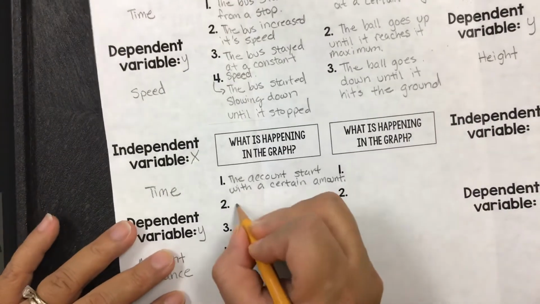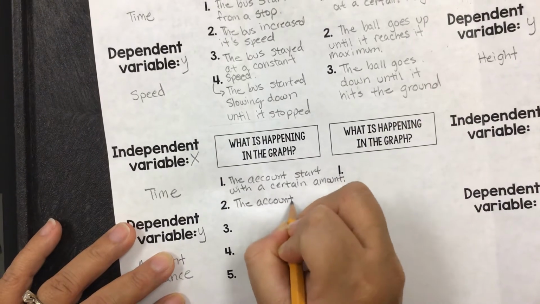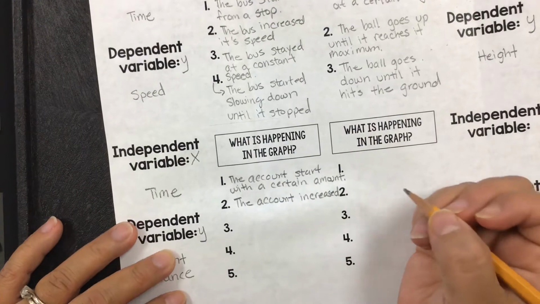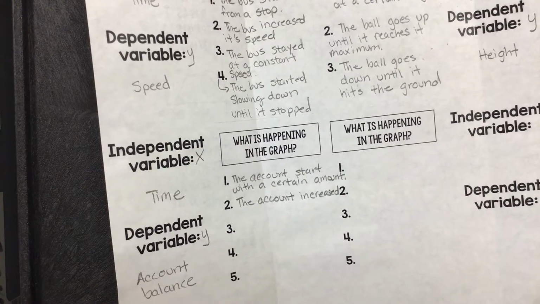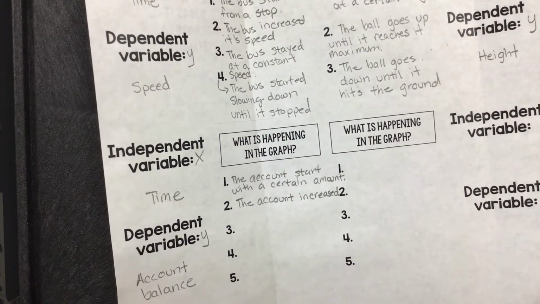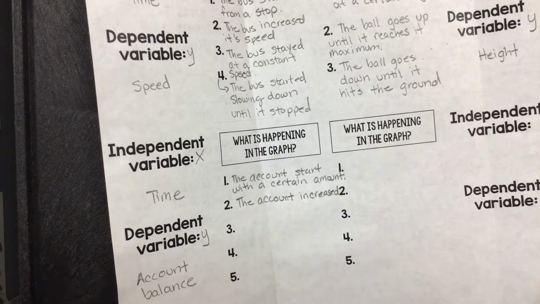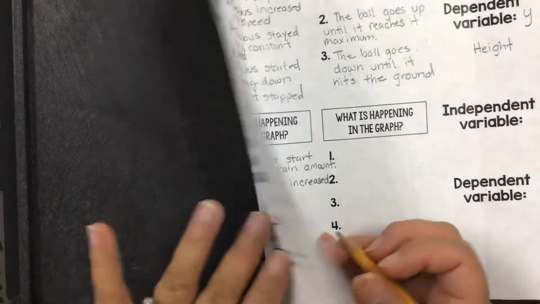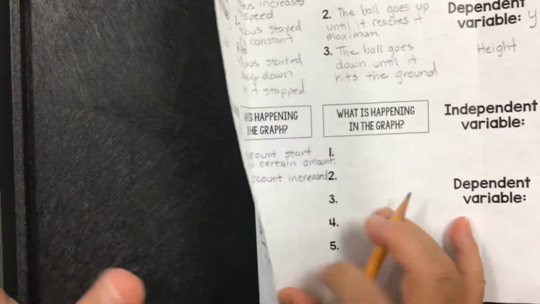Number 2, the account increased. We're not sure how much it increased, but we could assume that it increased a little bit. So you can say the account increased by a little. We can say that the account increased by a little amount, but we're just going to say increase because we're not sure about the increments. Right here is that it stayed the same.